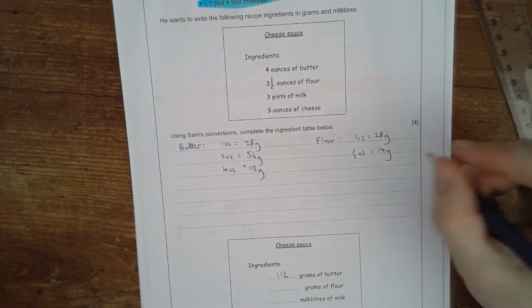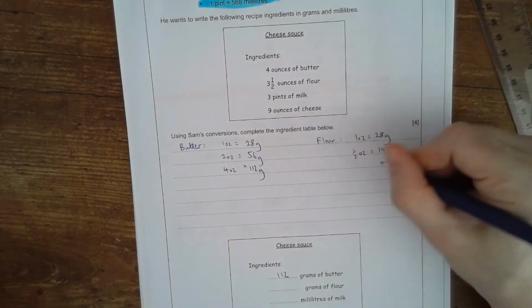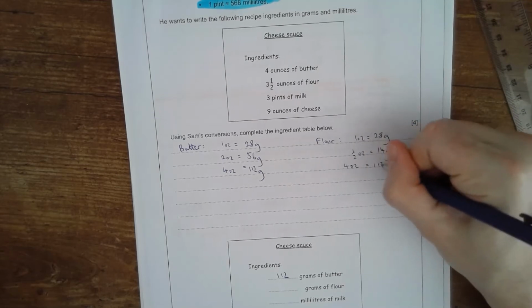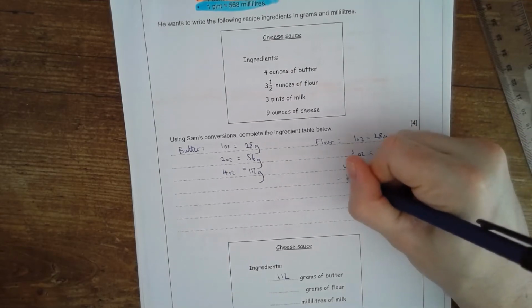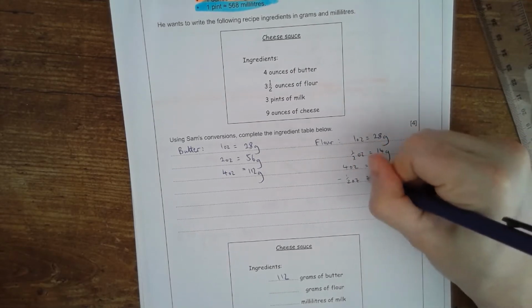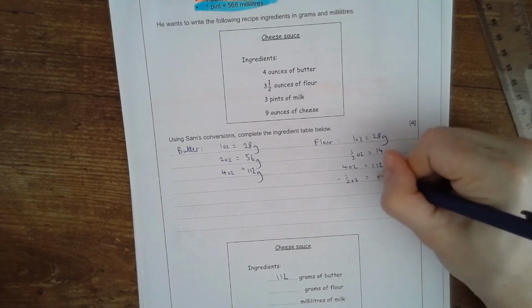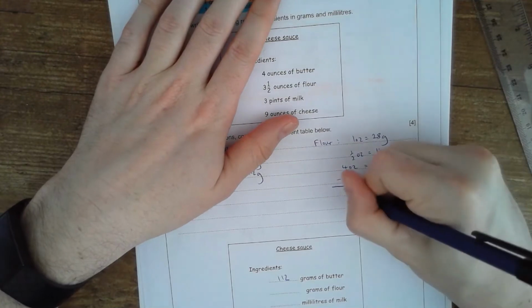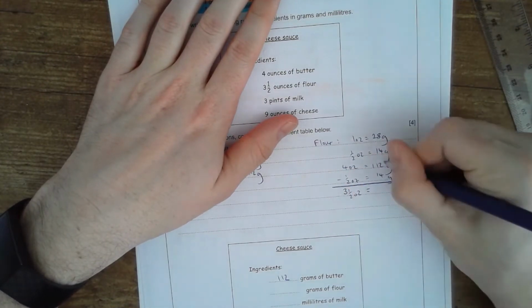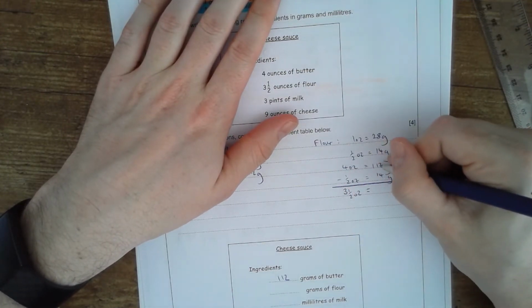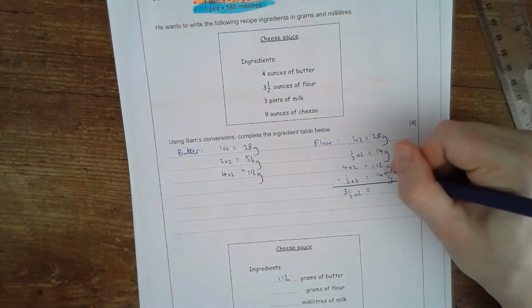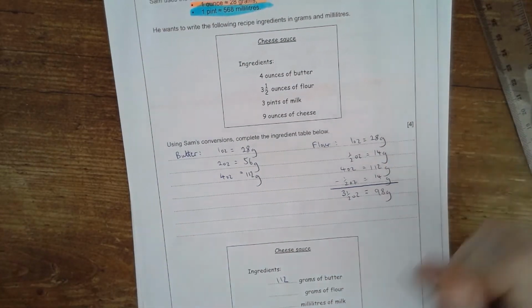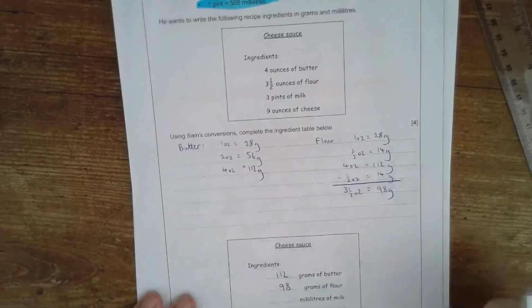So to work out 3.5 ounces, I want to do 4 ounces, which is 112 grams, take away half an ounce, which is 14 grams. That would give me 3.5 ounces. So 112 take away 14. Well, if we do 112 take away the 12, that would be 100. Still 2 to go, so that would be 98 grams. So 98 grams of flour.